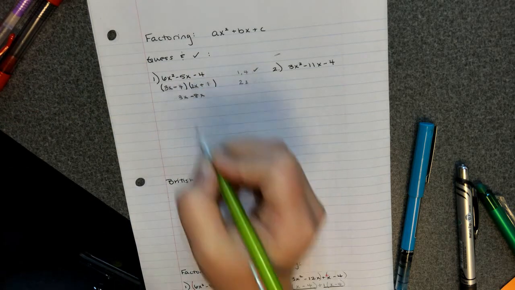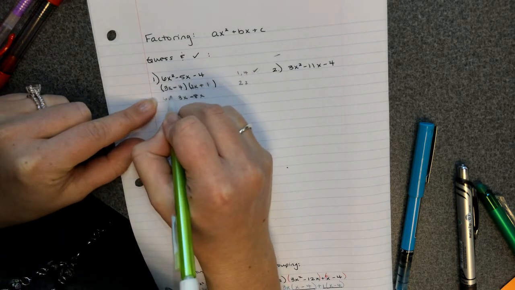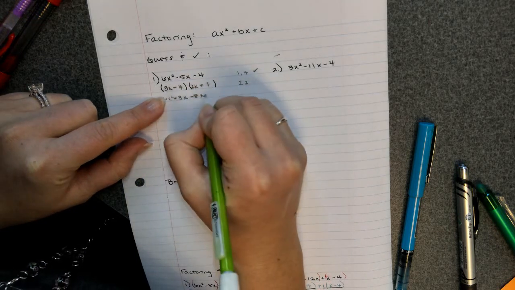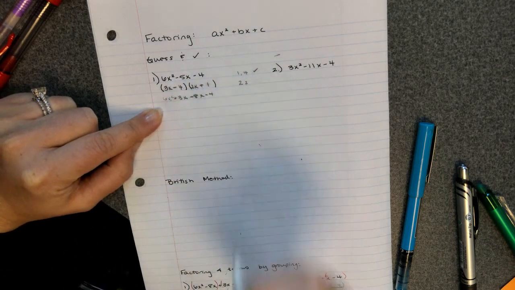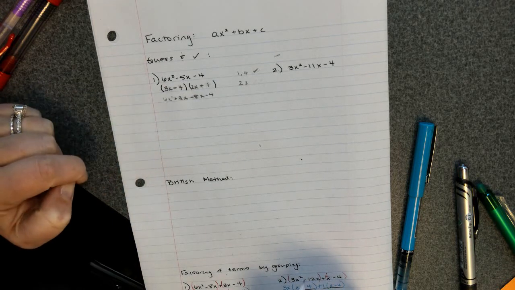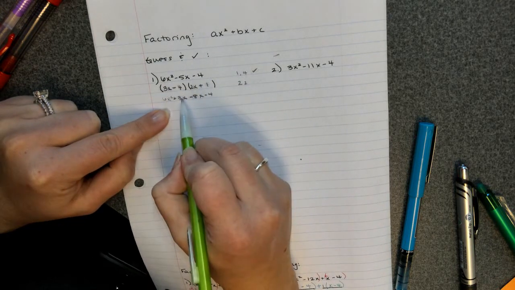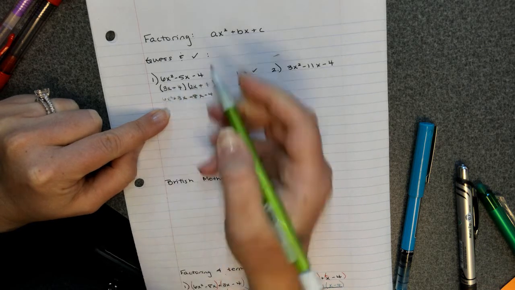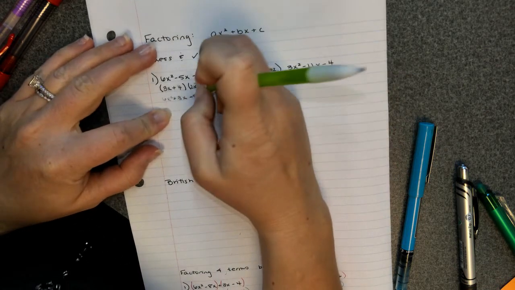So far I'm good. I already checked my first, that's 6x squared. Plus my last is minus 4. This is the exact same value as what I started with. So that's going to be my factored form. Now let's say in the middle here, this was my plus sign, I'm guessing, and this was my subtraction sign.